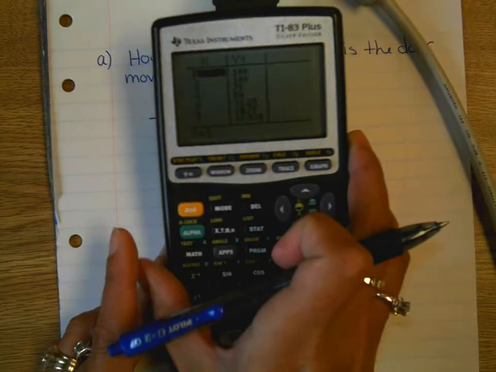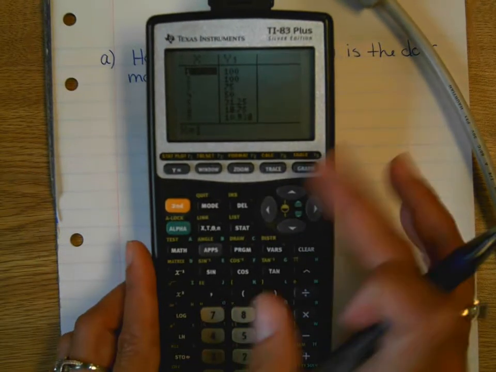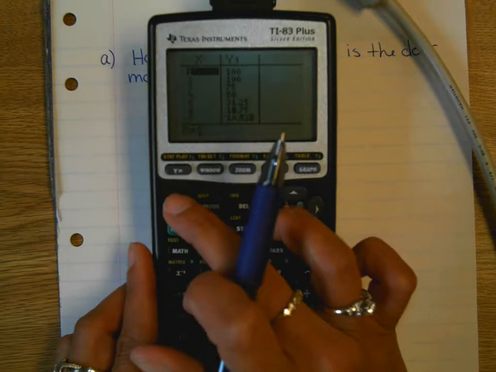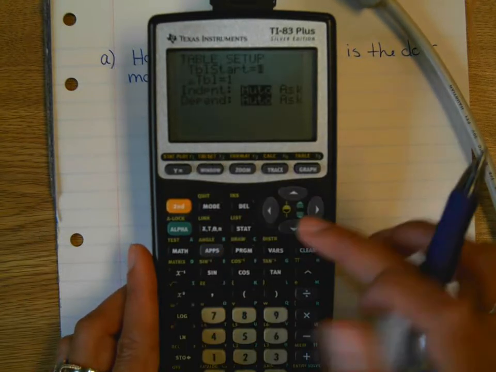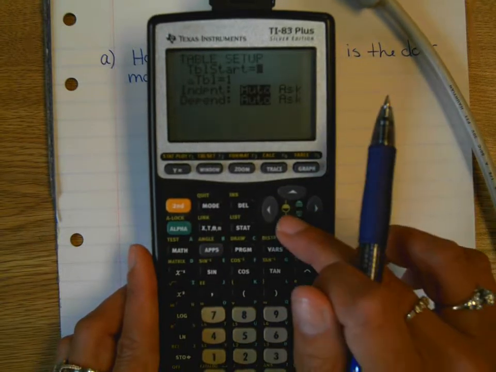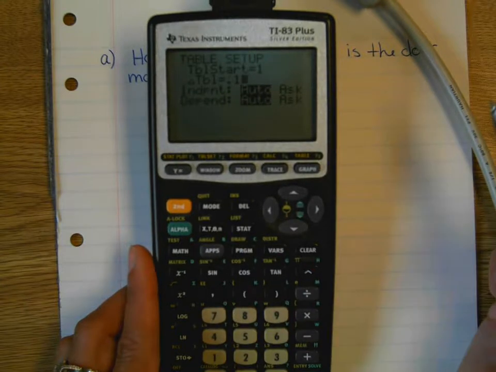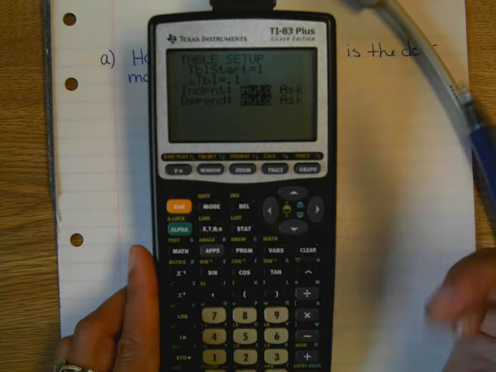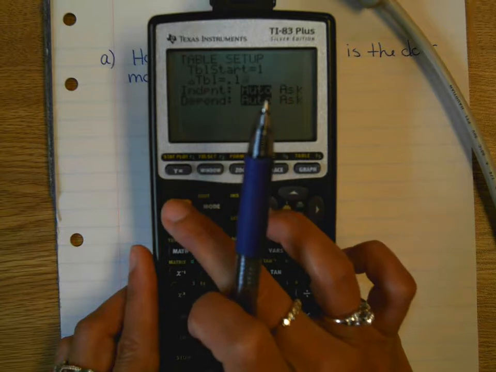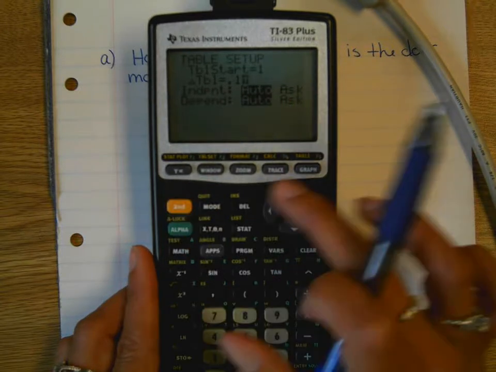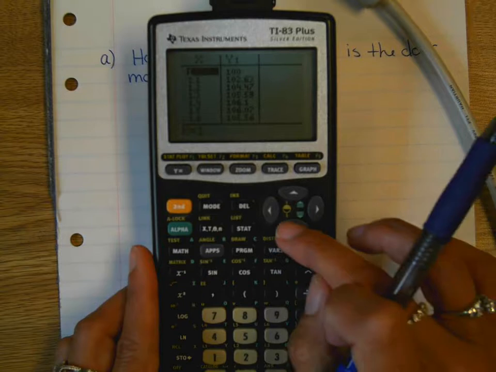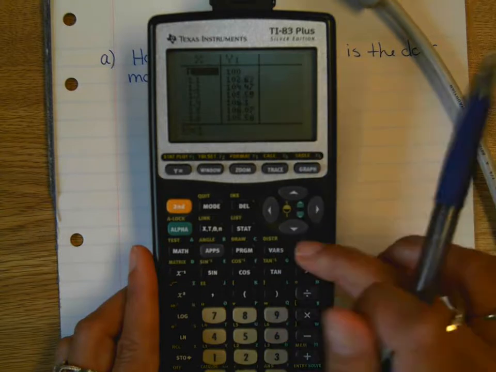So the way I can get the calculator to do that is go back to Table Set. Leave it at 1. This time change the increment to 0.1. Now watch when I go back to the table what it shows me. So at 1 second it was at 100.